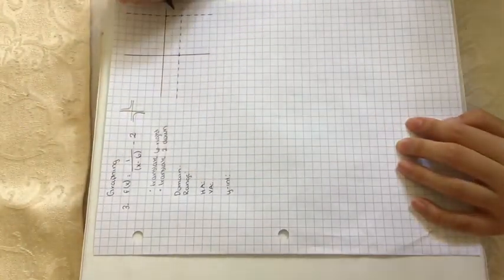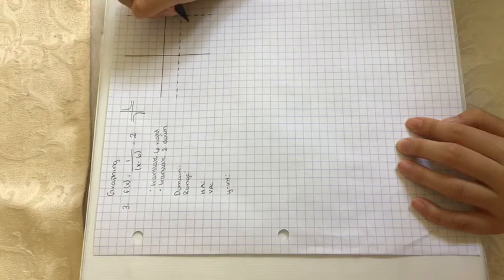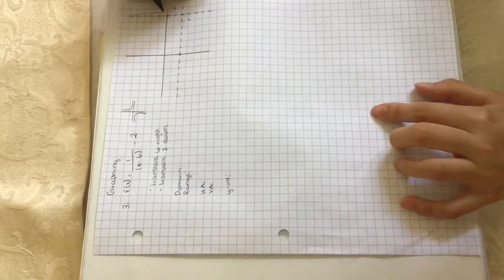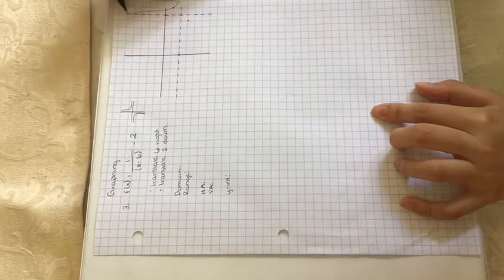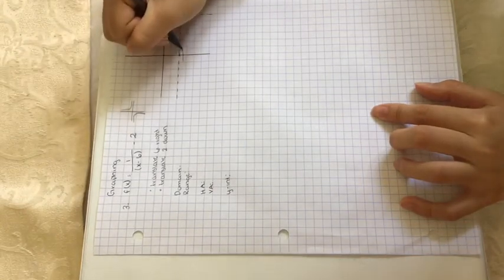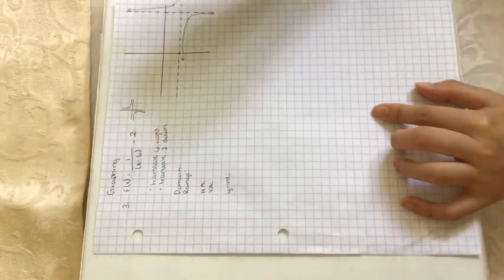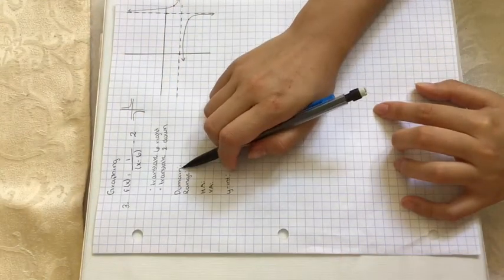So right here, I'm just plotting the points. Earlier, I mentioned how the parent function coordinates would be 1, 1, and negative 1, negative 1. And so I'm just drawing it according to that. And so that means that the points would be 7, negative 1, and 5, negative 3.